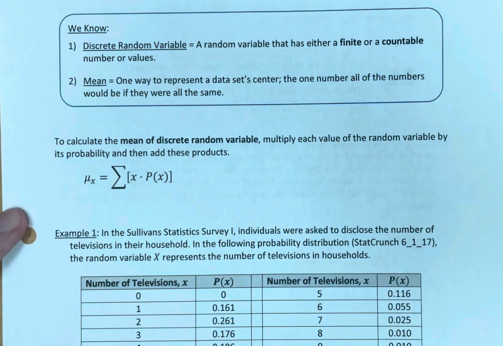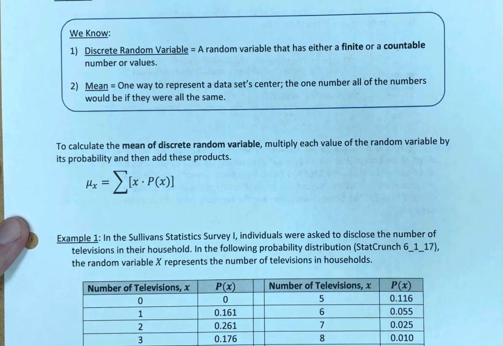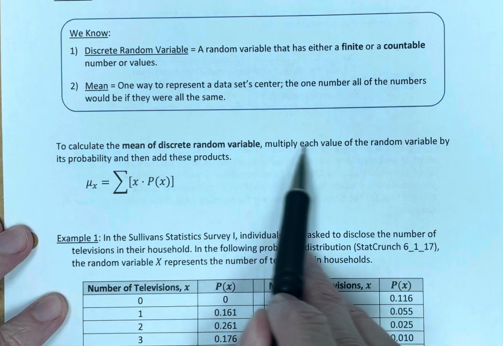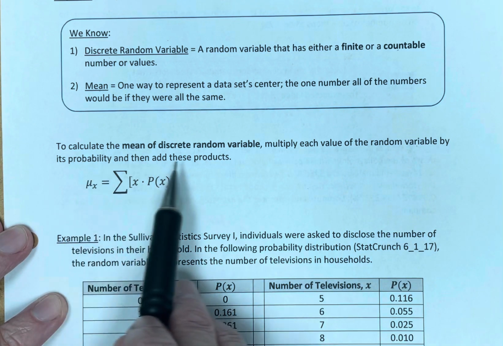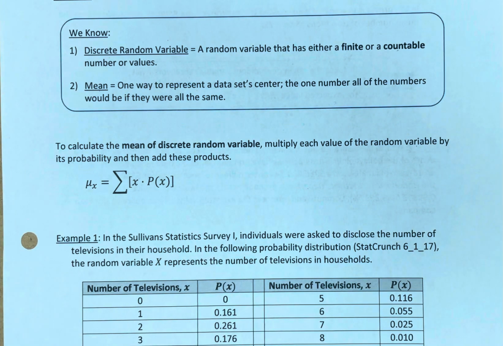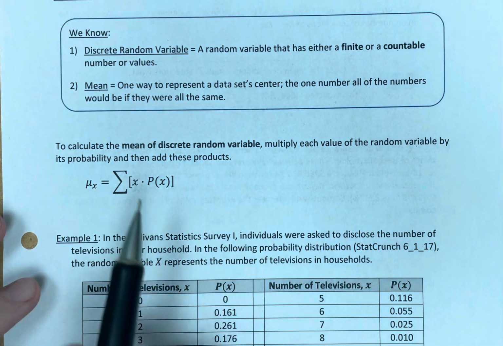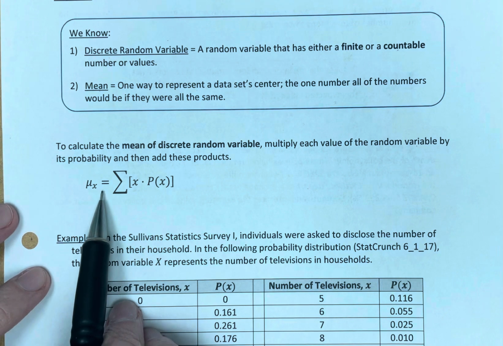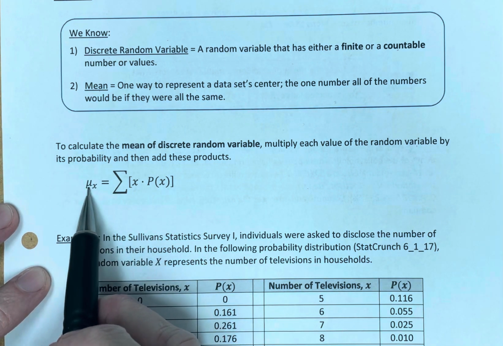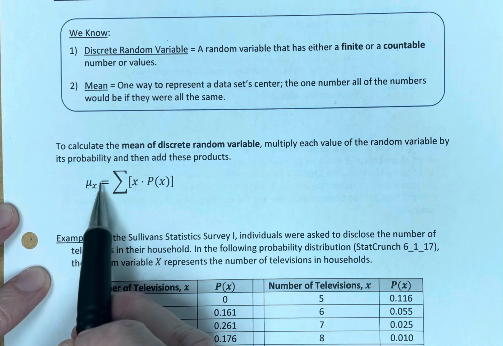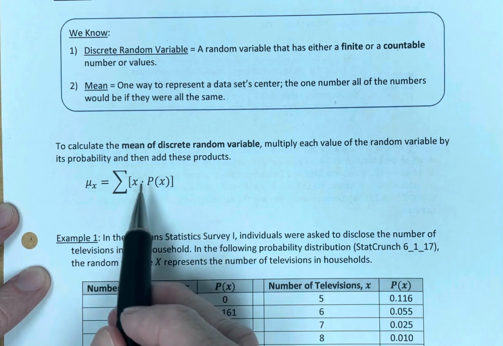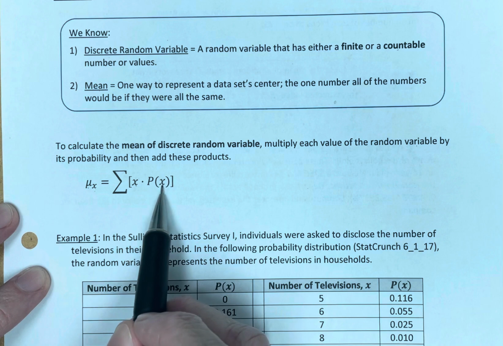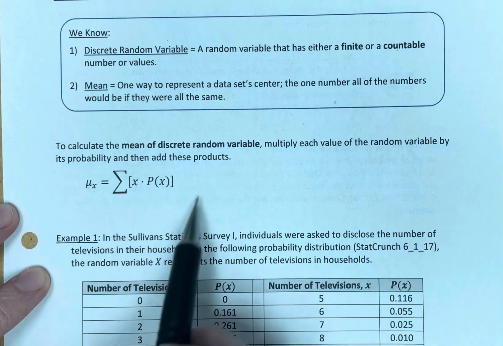To calculate the mean of a discrete random variable, we're going to multiply each value of the random variable by its probability, and then we're going to add these products. Here is that in mathematical symbols. We're looking at a population mean here, so it's mu sub x, equal to the sum of all the products of the value times its probability. So that math symbol is there.